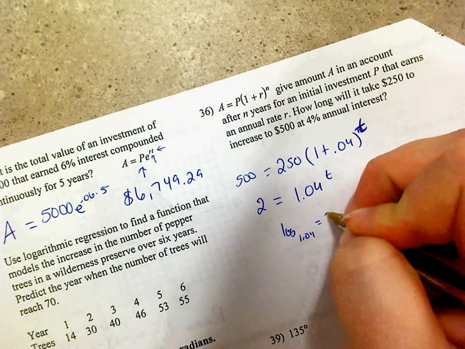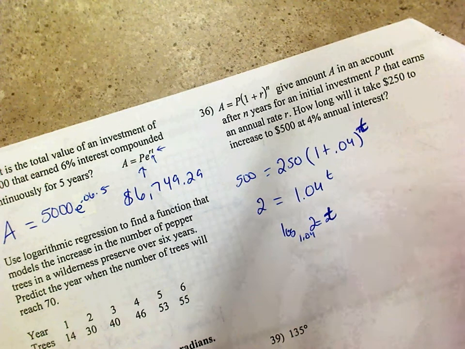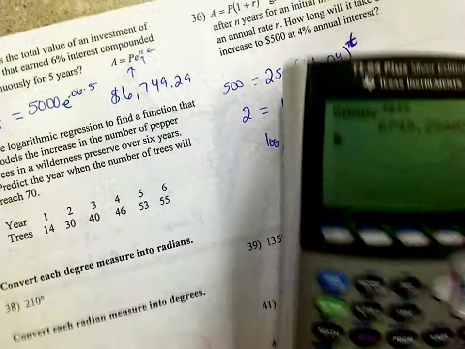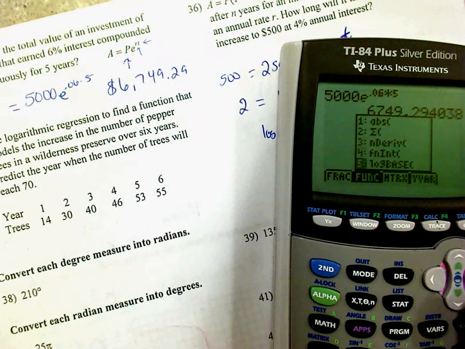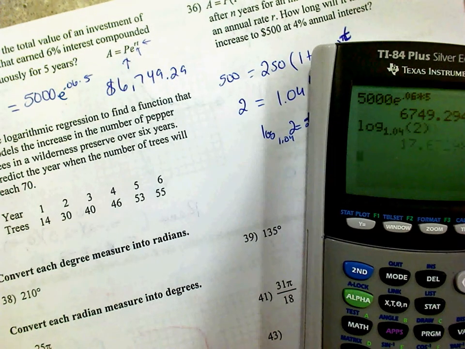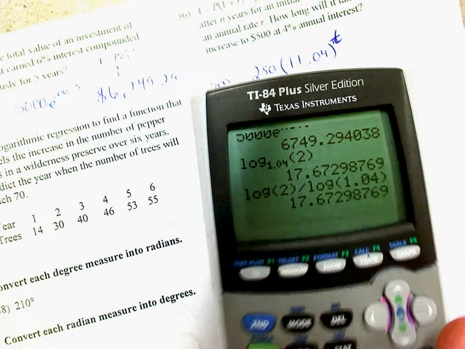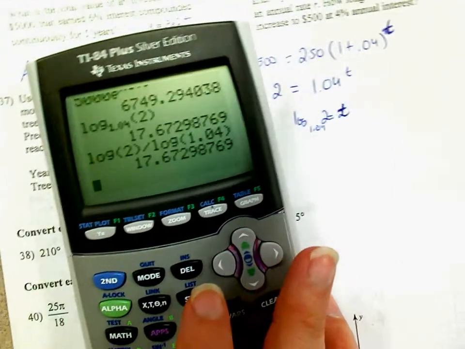And that's a number. Log base 1.04 of 2, or you could do log of 2 divided by log of 1.04, and you get the same thing. That's the change of base formula. Or you could just do y equals y1, y equals y2, and see where they intersect, or subtract 500 over and just graph y equals and see when it crosses the x-axis. And that's actually a favorite of mine.